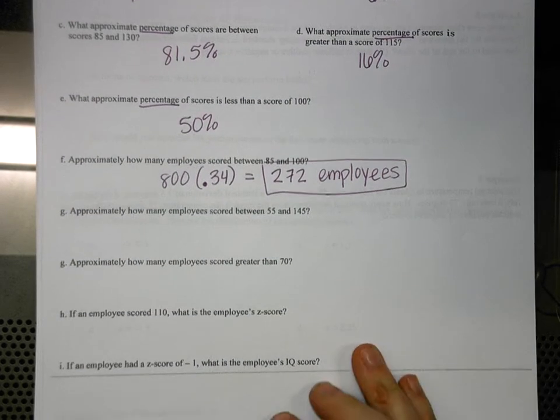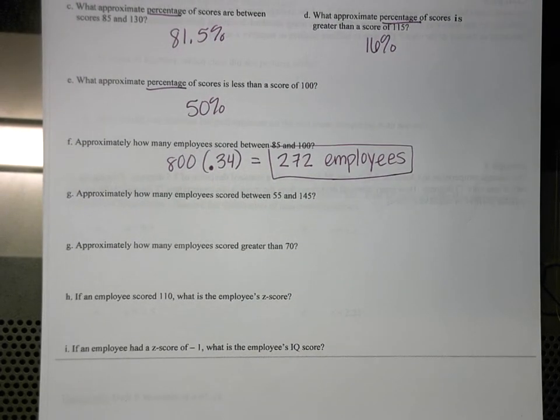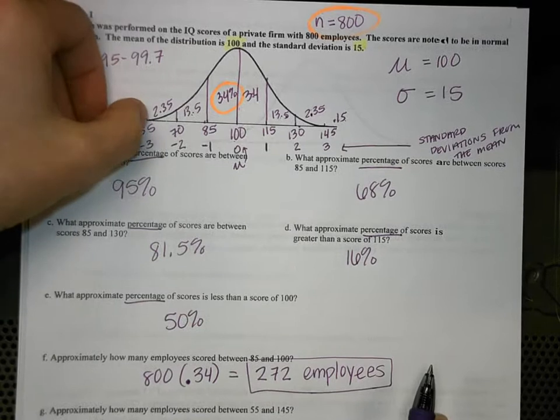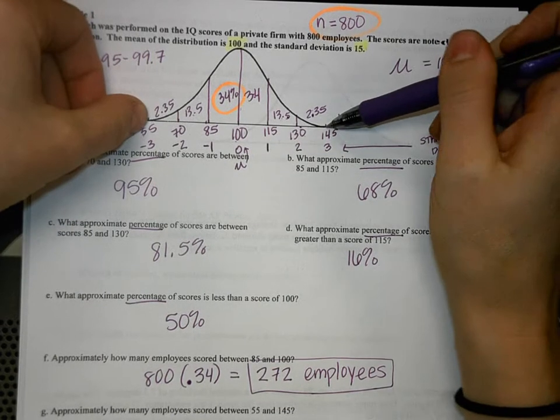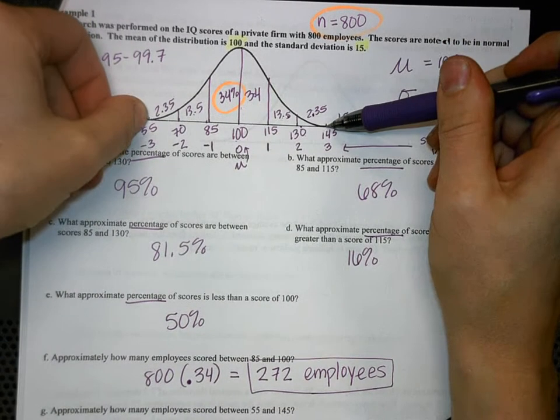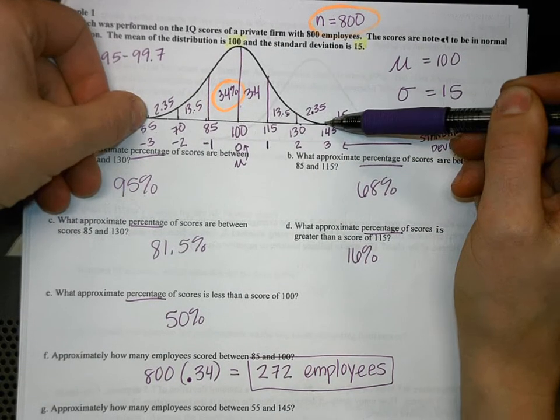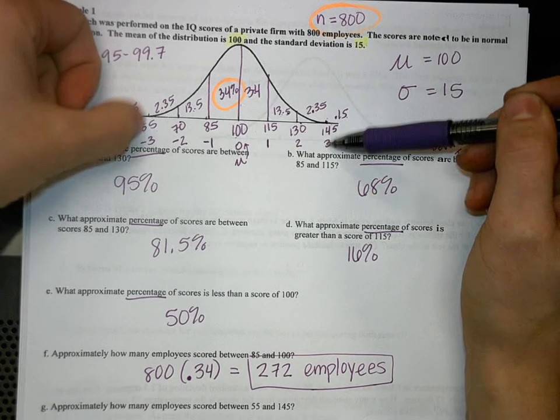Okay, how many employees scored between 55 and 145? So back up to the top, between 55, which is over here, and 145, which is here, that is our 99.7%, because it includes everything within 3 standard deviations away.